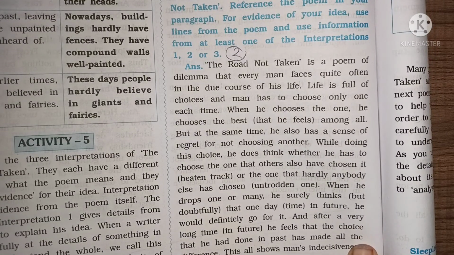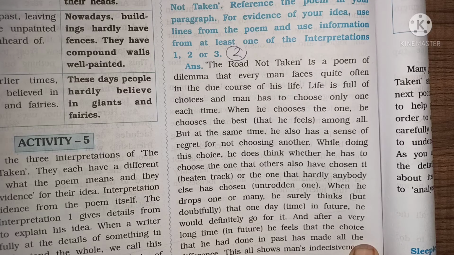The Road Not Taken is a poem of dilemma that every man faces quite often in the due course of his life. Life is full of choices and man has to choose only one each time. When he chooses the one, he chooses the best among all, but at the same time he also has a sense of regret for not choosing another.